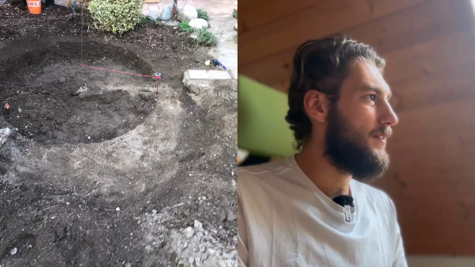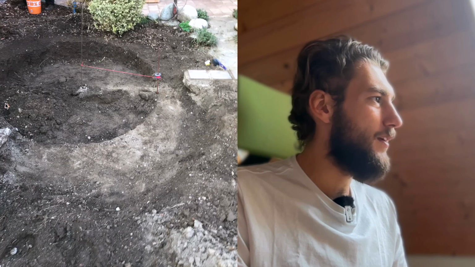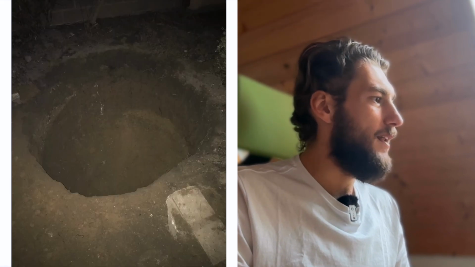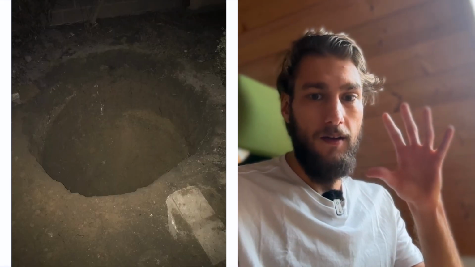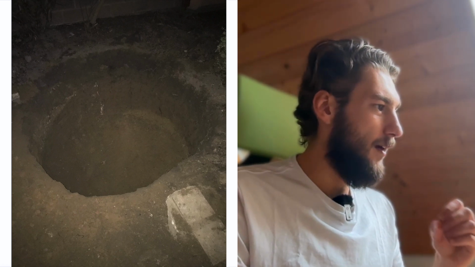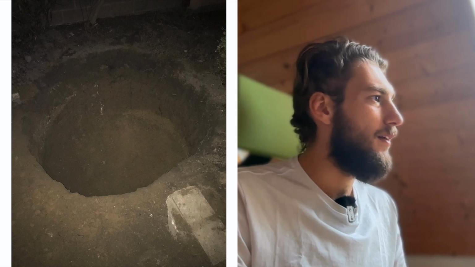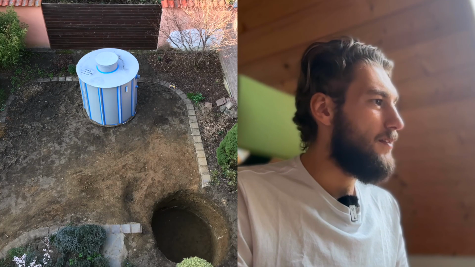And so we started measuring the diameter and digging the hole itself. Now it was dug all by hand. I had a couple of people to help me, but there was no digger used. That is almost finished.